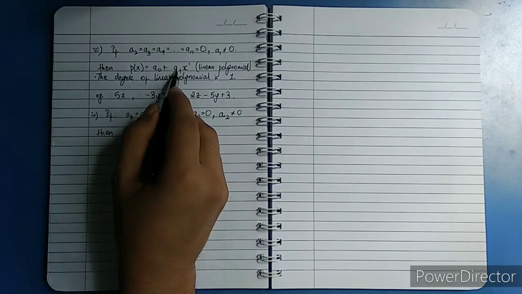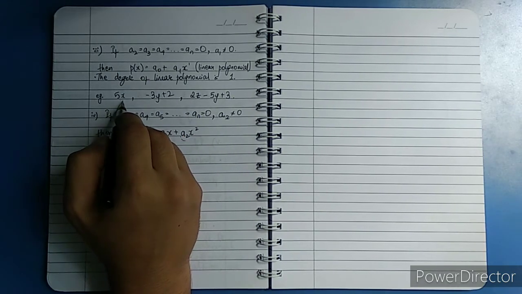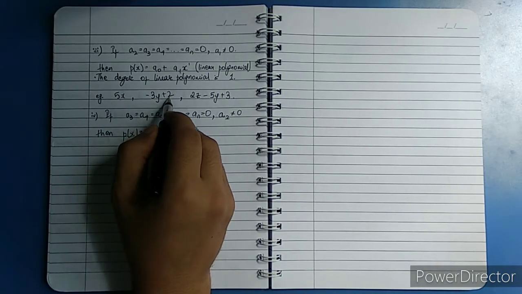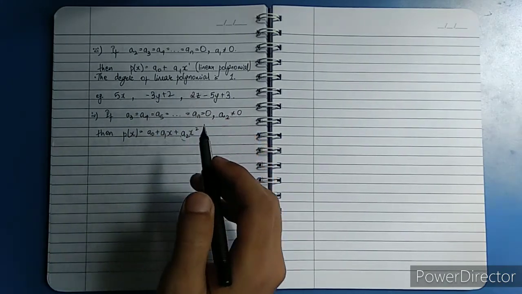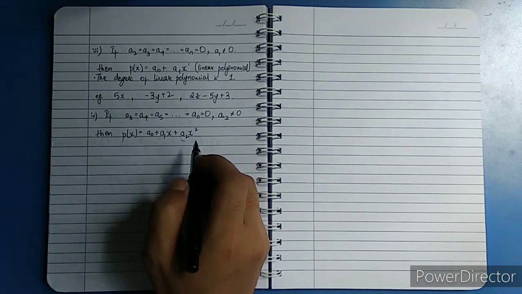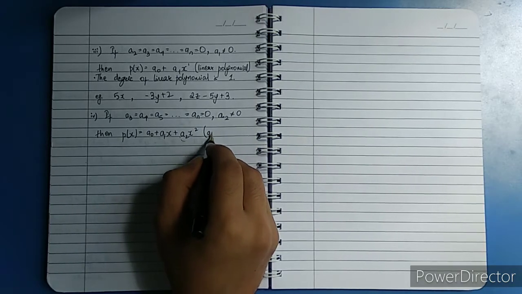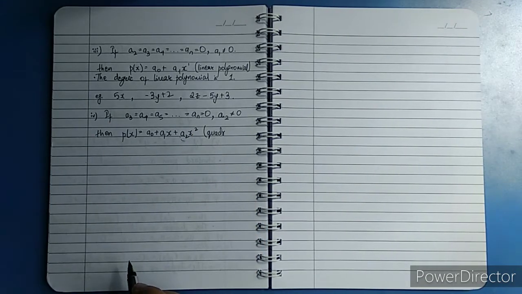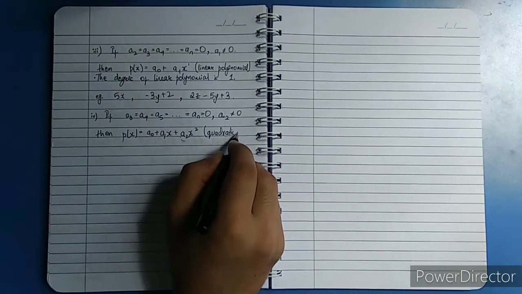In the earlier example, a1 is basically 5 and a0 is basically 0, therefore we have only 5x. a0 can be 0 or cannot be 0, like in this case, a0 is 2 and a1 is minus 3. So a0 plus a1x plus a2x square is called a quadratic polynomial. Whenever the maximum power of the variable is 2, the polynomial is called a quadratic polynomial.